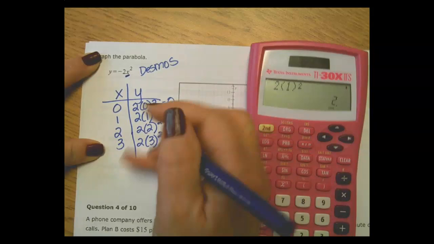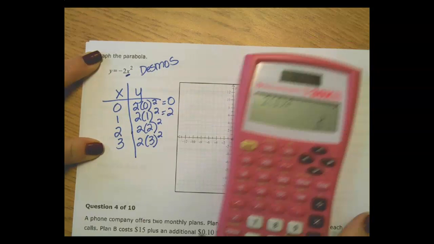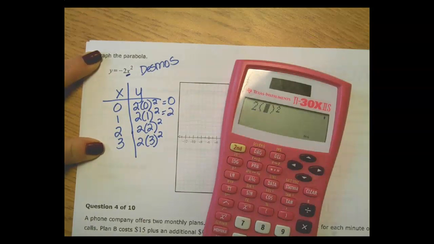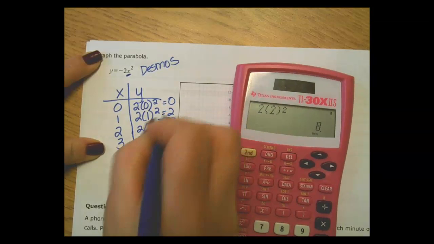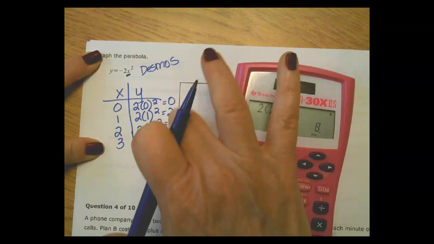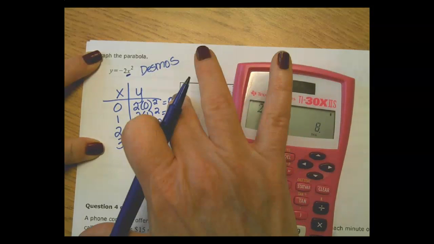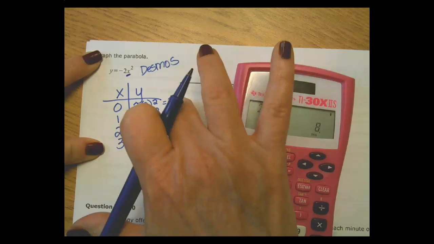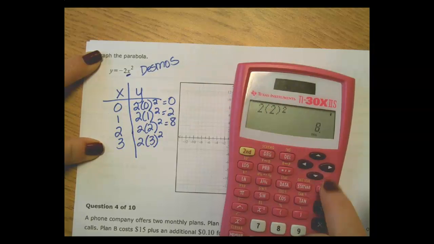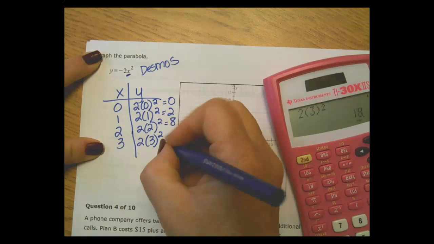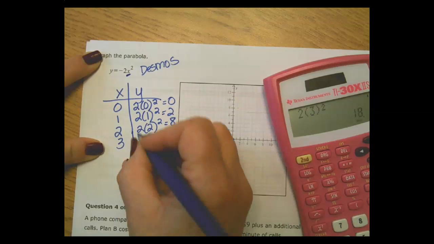Equals. That gives me a 2. Next, arrow up, put a 2 in there. 8. And you're going to see that this is probably multiplying by 2. So the next one, you multiplied to get here, you multiplied by 4. Let's see if that's still the case. Nope, 18. I know why, because of this 2 here.